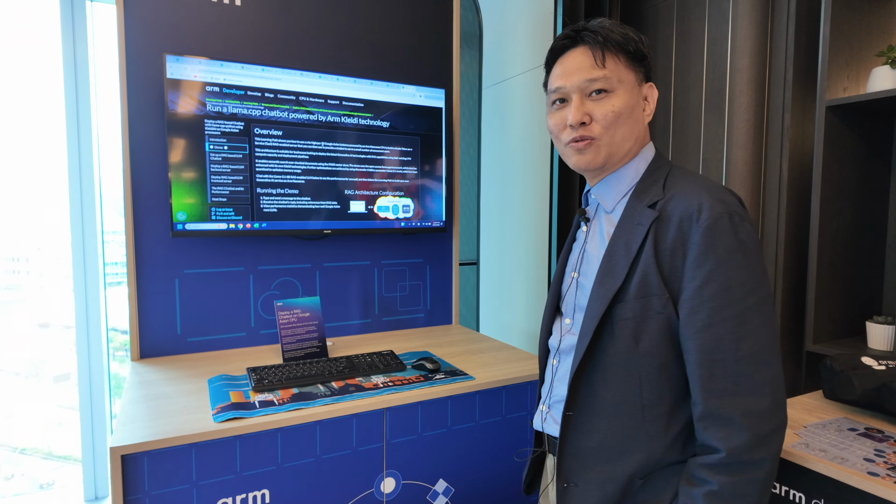Of course, we not only have the CPU technology, we also have the GPU technology. So here's the G925 GPU, Immortalis. Yeah, this is in the MediaTek smartphone SoC, the Dimensity, the same as the Vivo X200. Yeah, MediaTek. I am in Taiwan. I'm in charge of the MediaTek engagement, and also the smartphone.